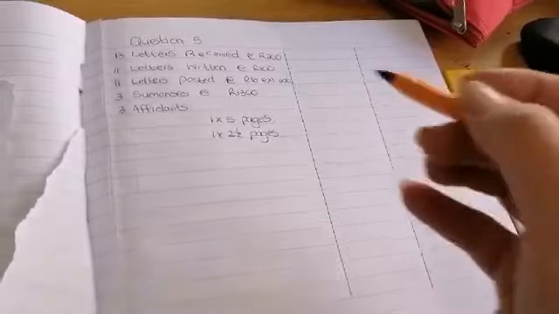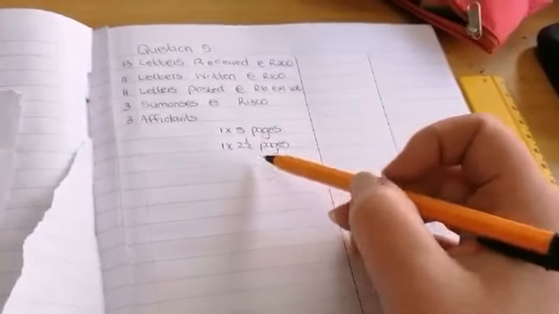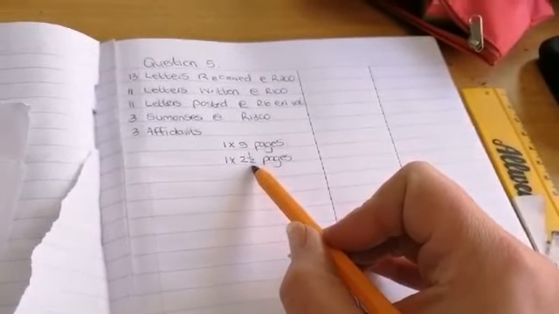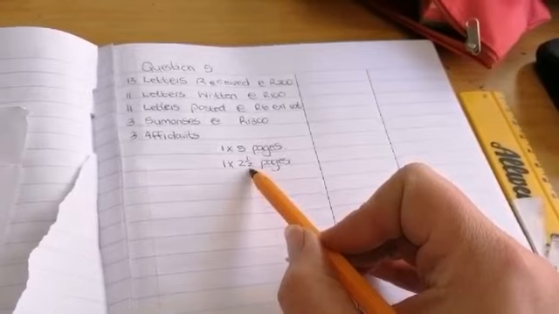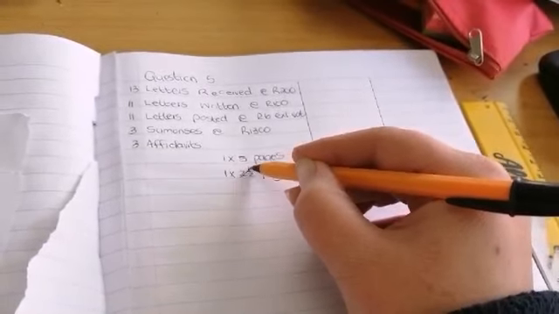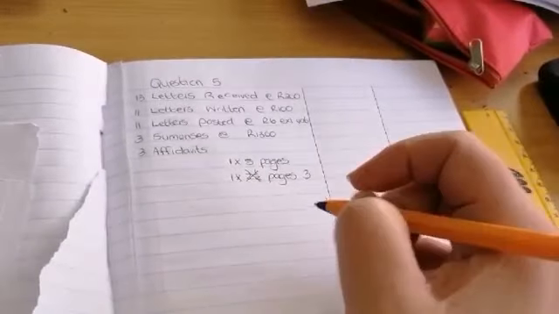So in other words, we are charging the client for the 2 pages, and then the half of the page we are charging the client as if it was a full page. So in other words, the 2.5 falls away and that becomes 3 pages.